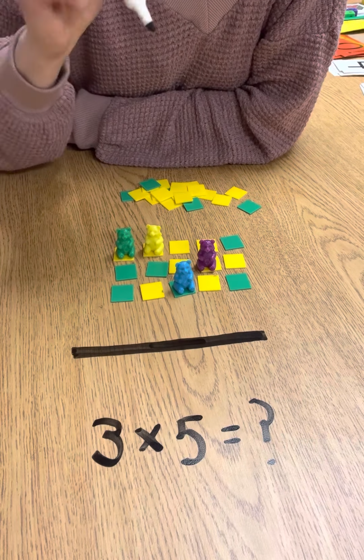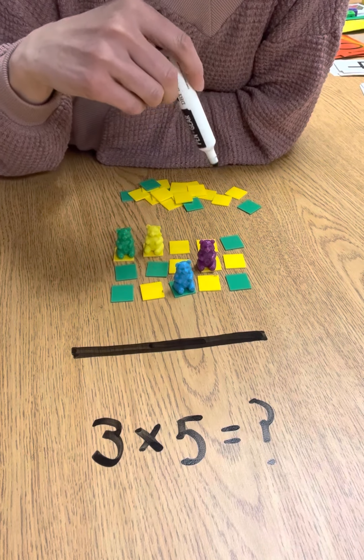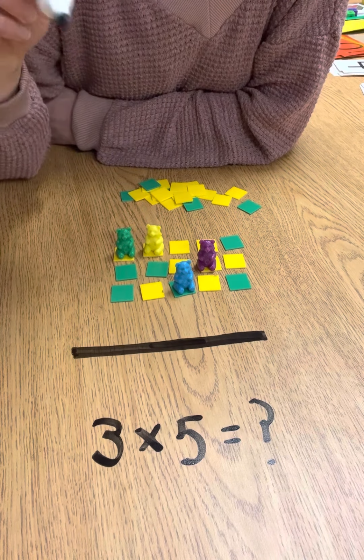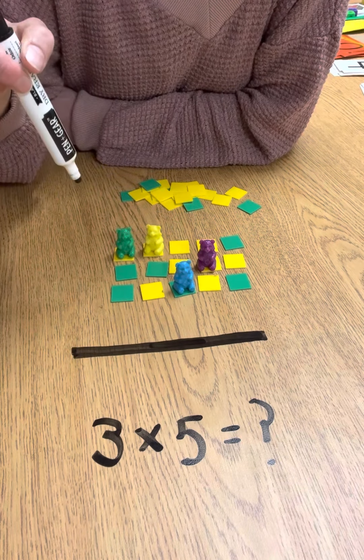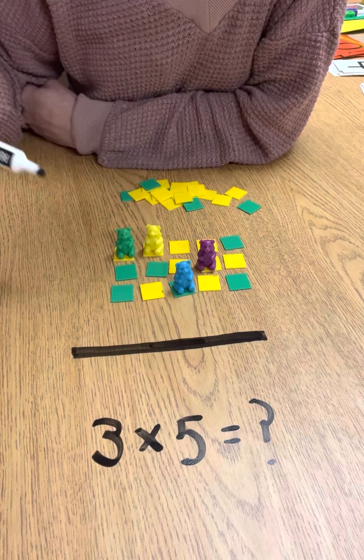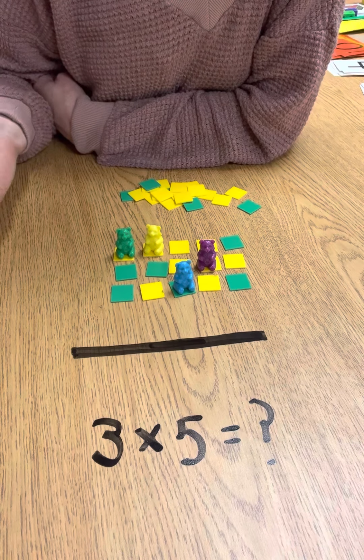Now I could count this by 3s to figure out how many seats. I'd have 3, 6, 9, 12, 15. Or because they're in groups of 5, I can count by 5s. So I have 5, 10, 15. You want to pick the best way to count.